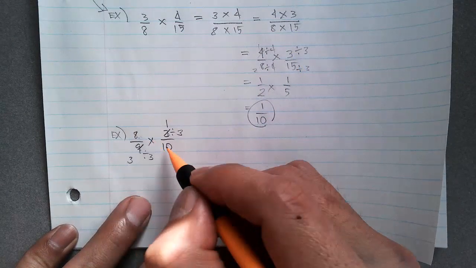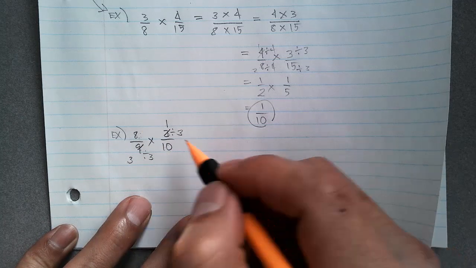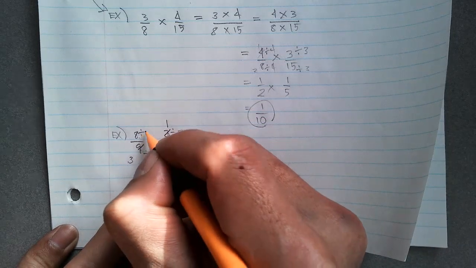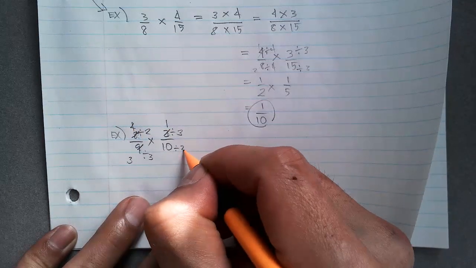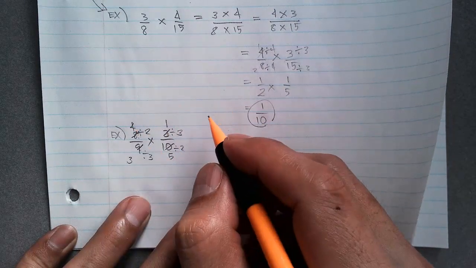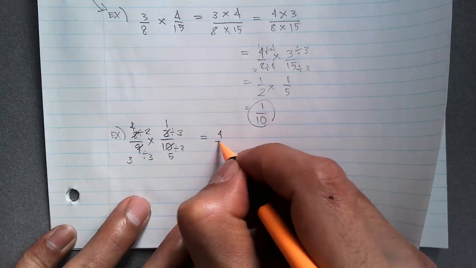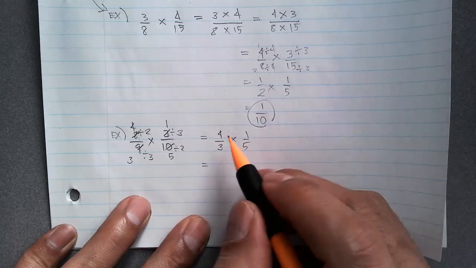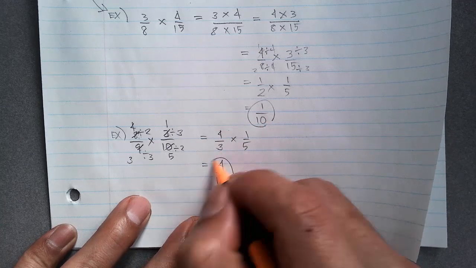And do you geniuses see a common factor between 8 and 10? Well, here's a hint for you. They're both even numbers at least. So you know you can divide those by 2. 10 divided by 2 is 5. 8 divided by 2 is 4. And so now your new multiplication is 4 over 3 times 1 over 5. In the end, 4 times 1 is 4, and 3 times 5 is 15.